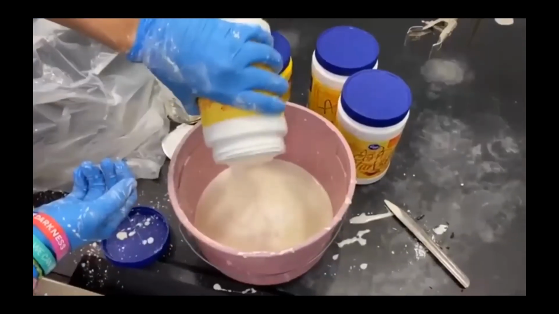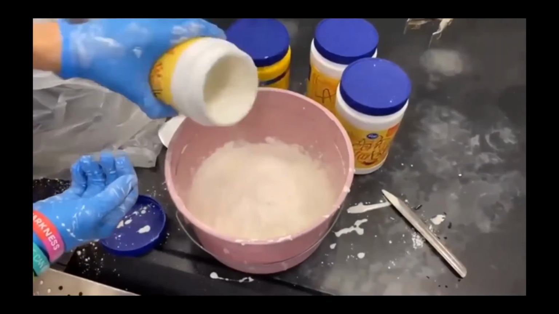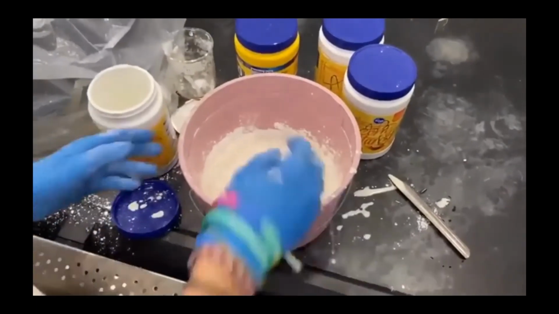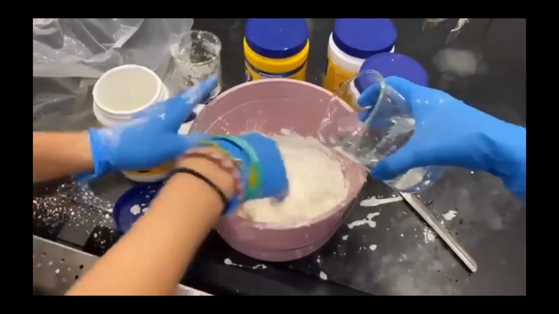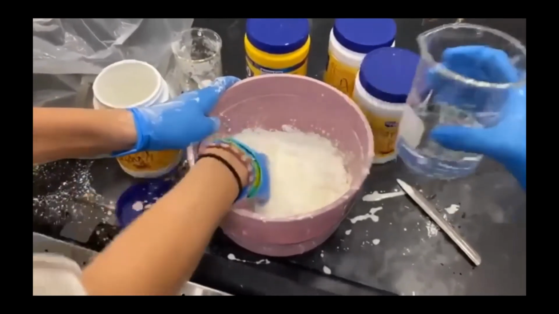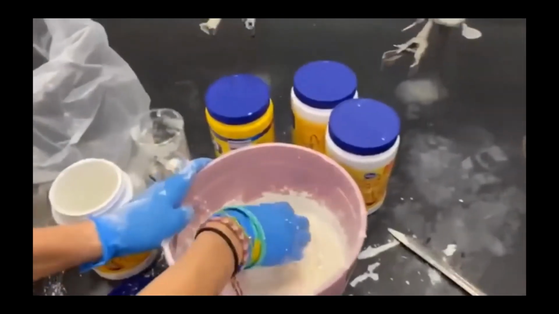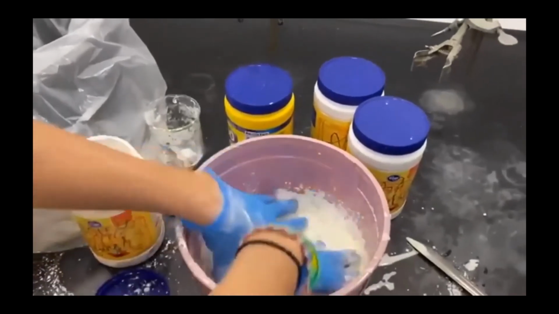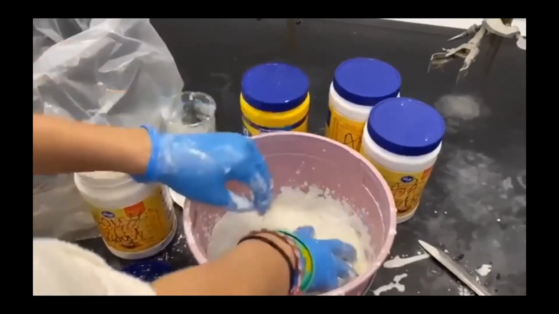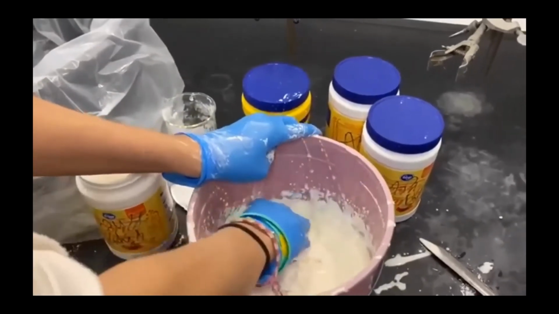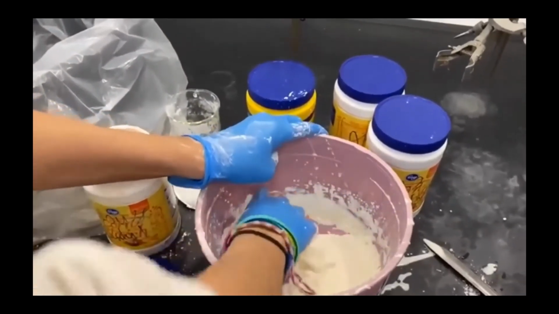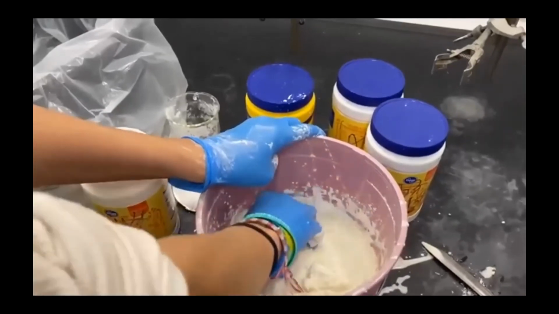Oobleck is a fun mixture made by combining roughly 2 parts cornstarch to 1 part water. When mixed, the starch particles become suspended in the water, meaning they float around without dissolving. Left alone, the starch particles float freely past one another and the oobleck behaves like a liquid. When force is applied, the starch particles lock together, causing the oobleck to become solid.